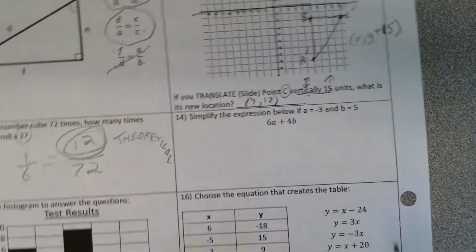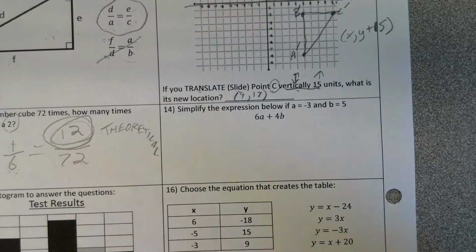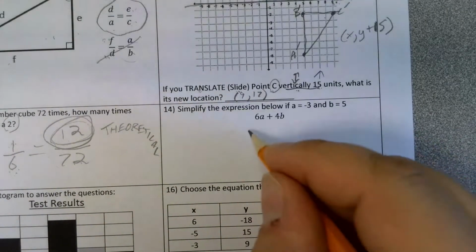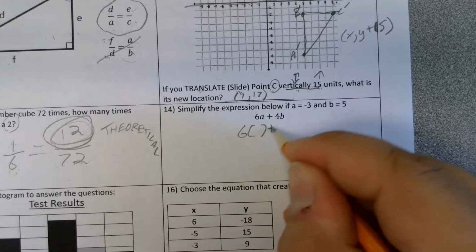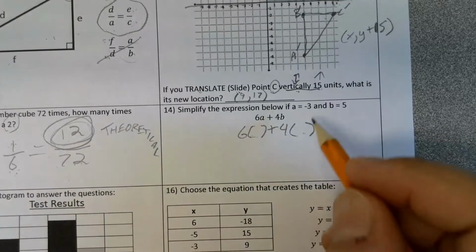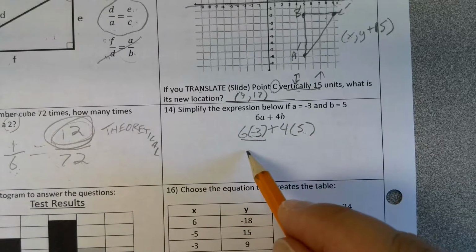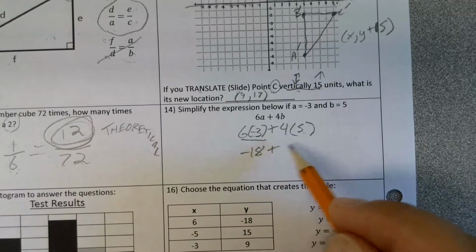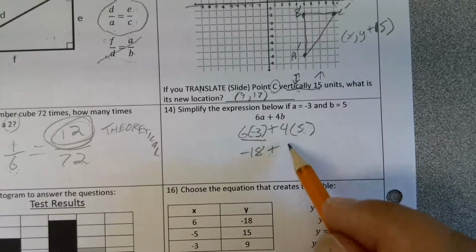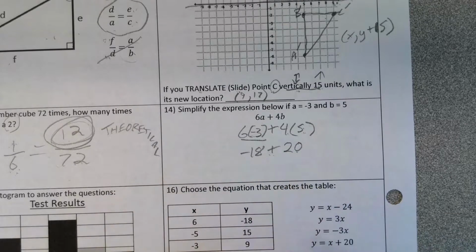All right, moving on. I'm going to show you the traditional way to do this, where you would go 6 times whatever A is plus 4 times whatever B is. Notice how I'm using those parentheses. I'm going to put in a -3. I'm going to put in a 5. This works out to -18. I'm dropping the plus sign. This works out to 20. -18 plus 20 is going to be a +2 because there's more positives.